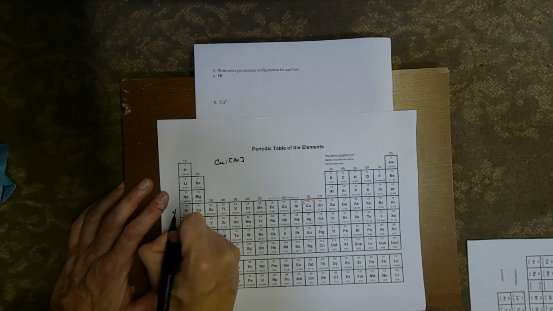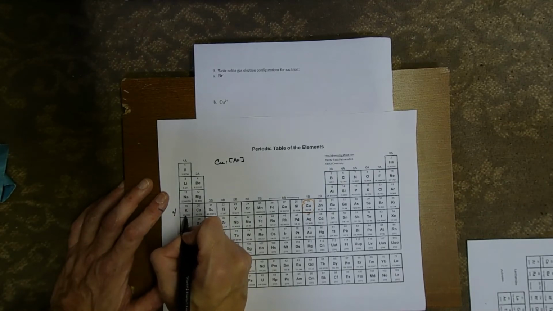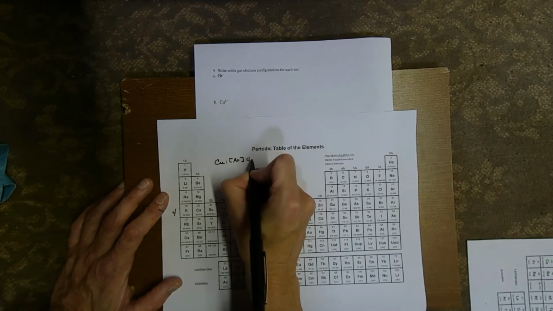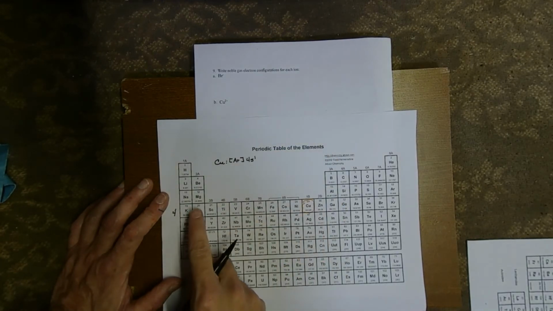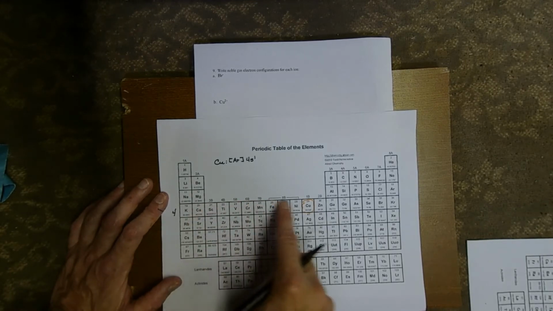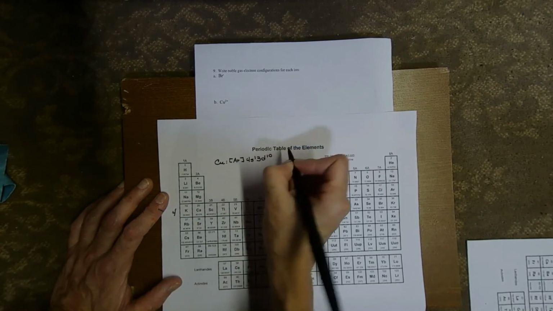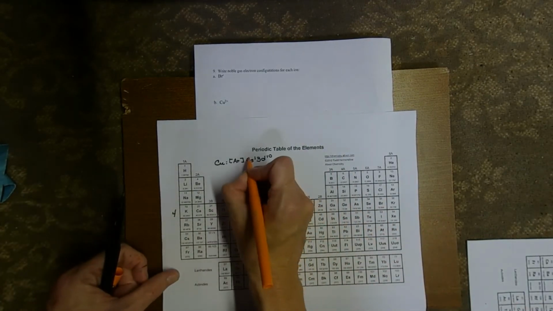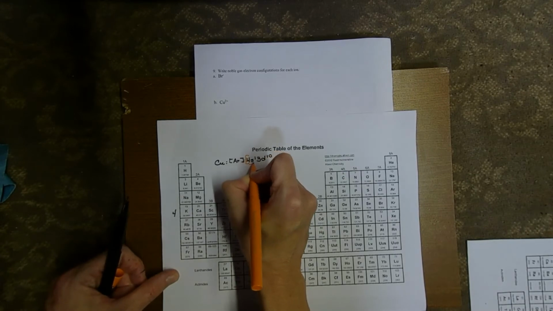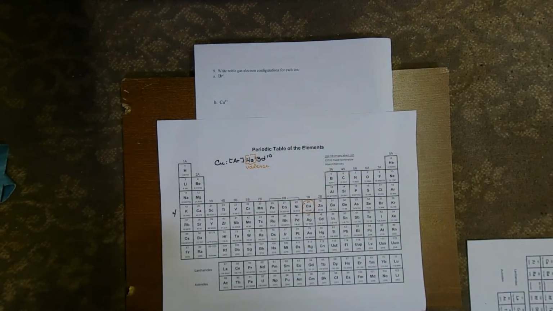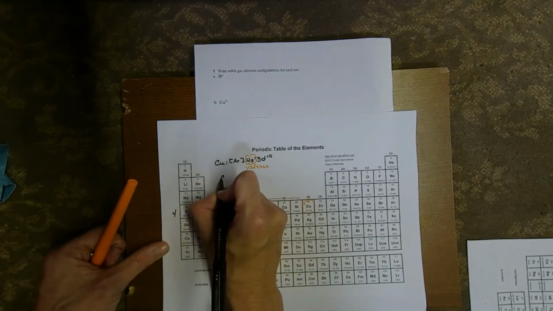And then we're in the 4th row. And normally we would do 4s2, but copper's weird and does 4s1. And then it takes that extra electron and uses it to fill up the D block. So after that, it'll do 3d10. Who are the valence electrons in copper? 4s1 is definitely part of that valence shell. And we do see copper doing a +1 charge quite often.